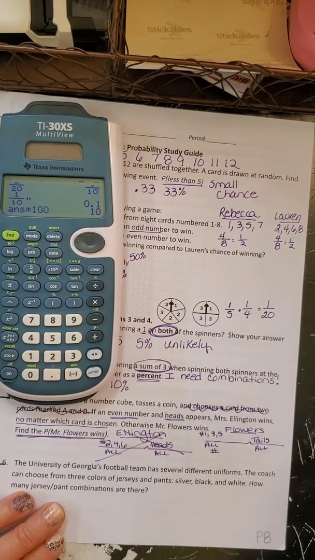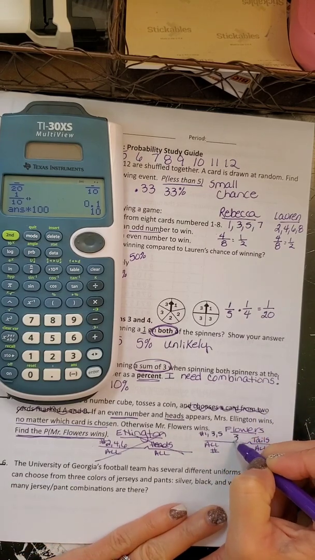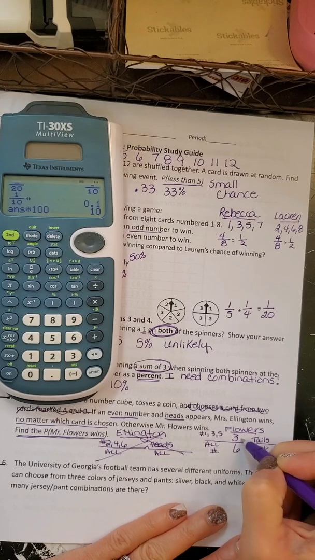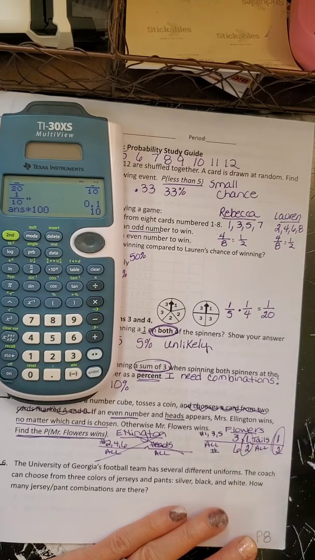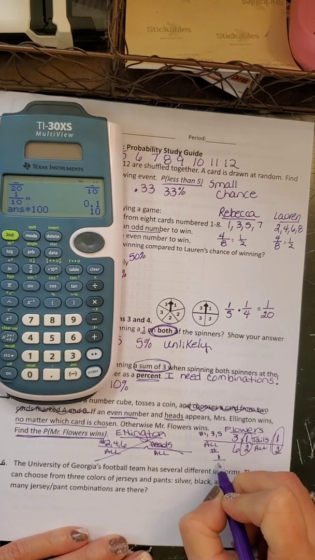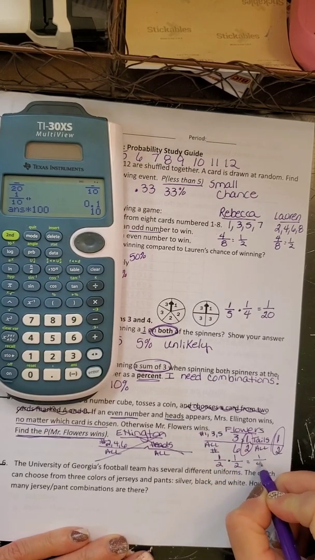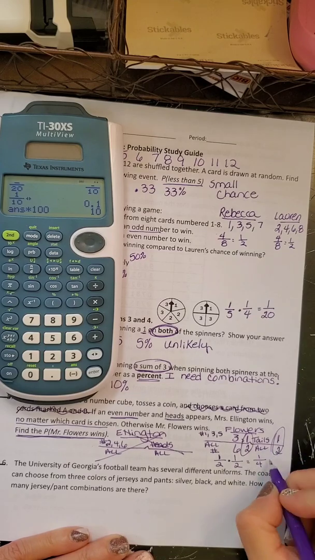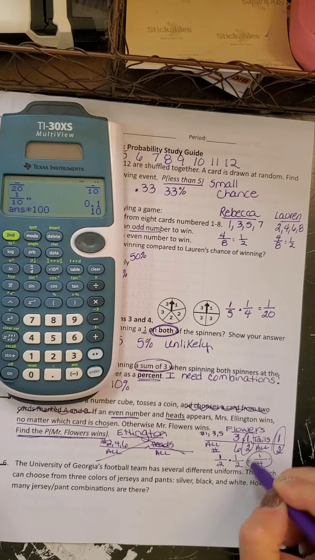So we're just going to get rid of that one and come over here. So that's 3 out of 6, which is 1/2. And tails is 1 out of 2, which is also 1/2. When we have multiple events, 1/2 times 1/2 is 1/4. So 1/4 is his probability.